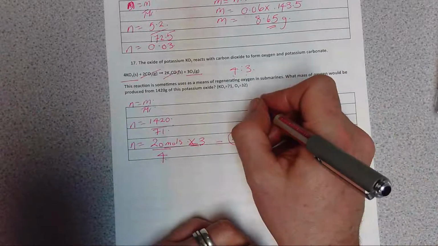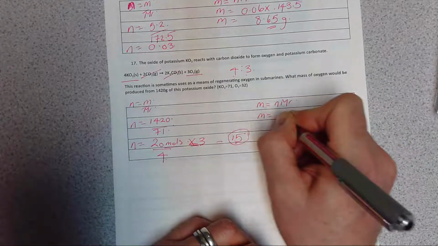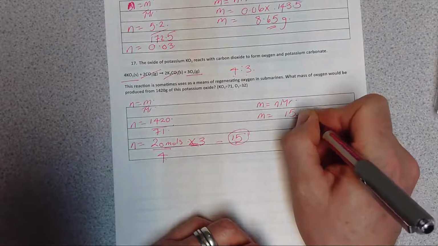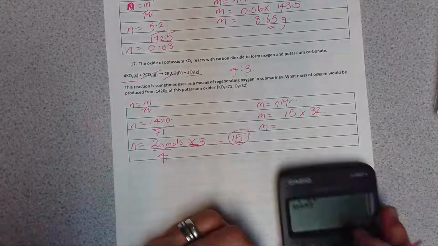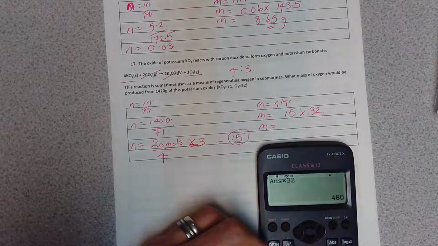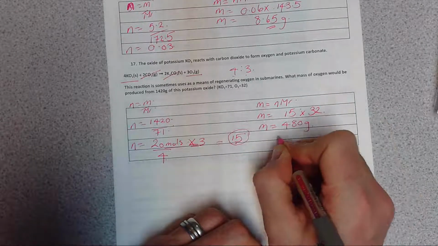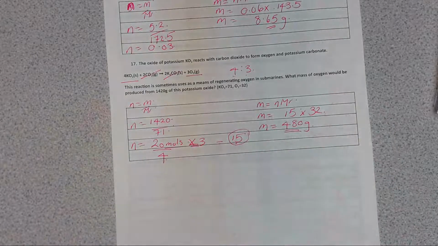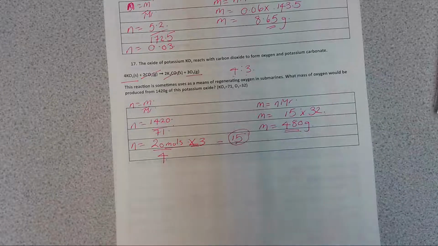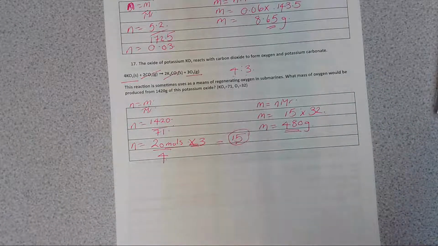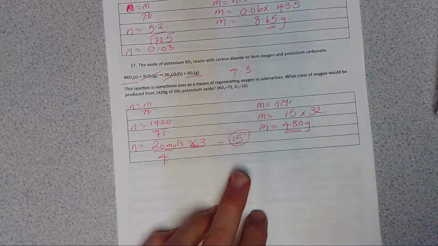So the mass will be the number of moles times the MR. So the mass is our 15 moles of oxygen times the MR of oxygen, which is 32. Which gives us 480 grams. And we can do something a bit interesting with that number, and we will do so in a slightly later question. We'll be looking at molar volumes. So let's move on now and we'll take a look at yields.